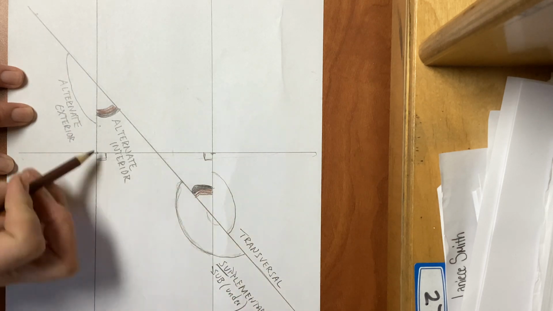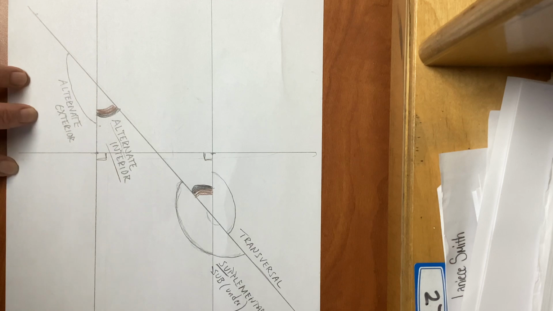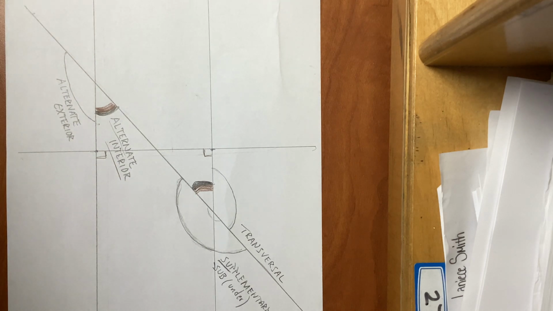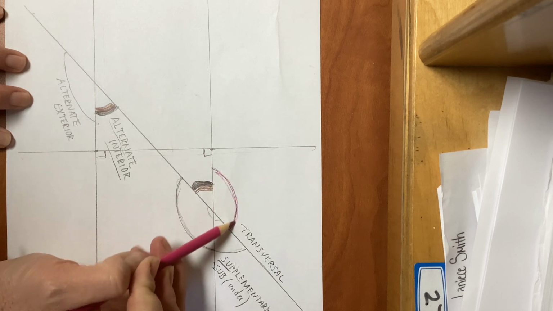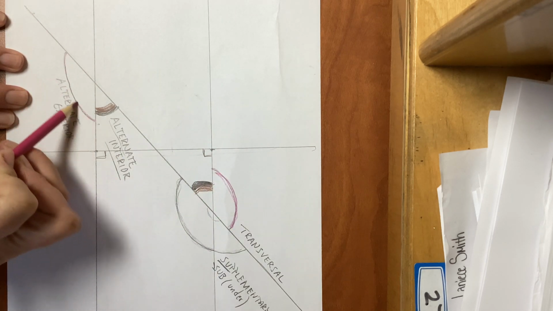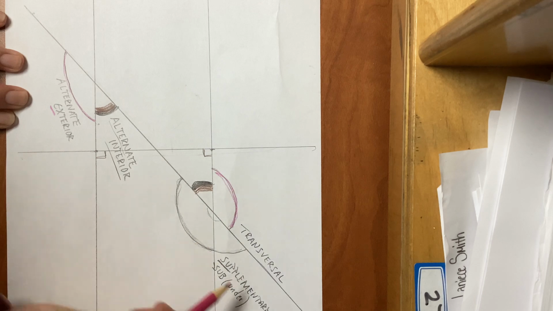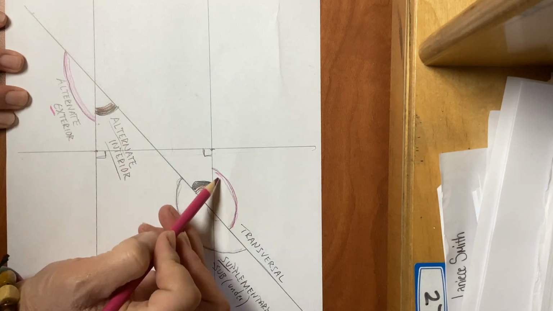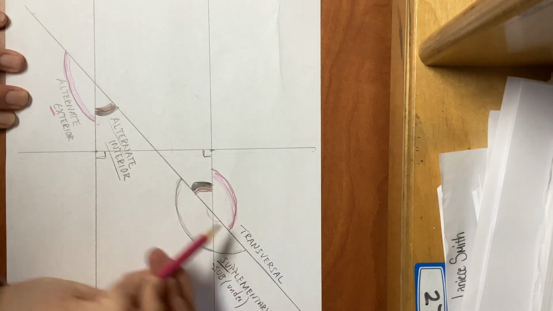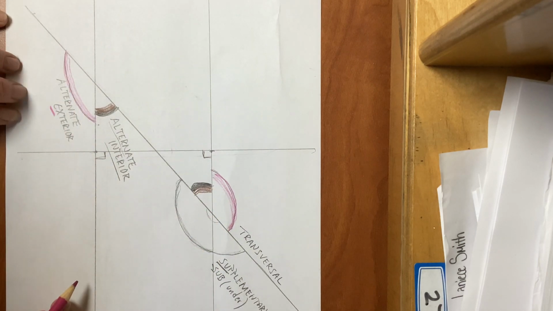So these two angles are called alternate interior, and as you will learn in geometry class, they're equal. These two are called alternate exterior. Remember, ex means outside of. They are on the outside of the train tracks, and they are across from each other. And they too are equal.